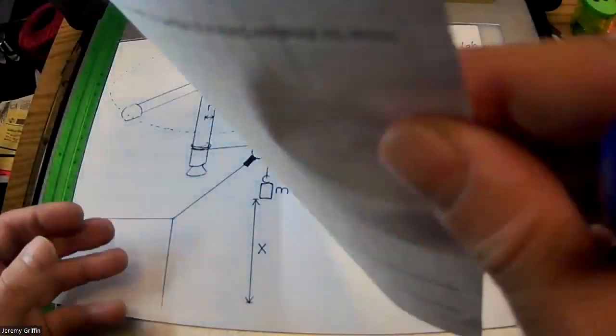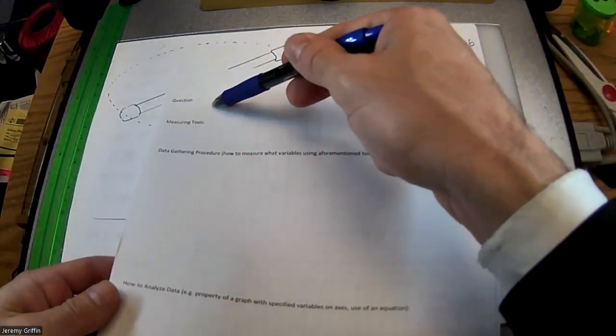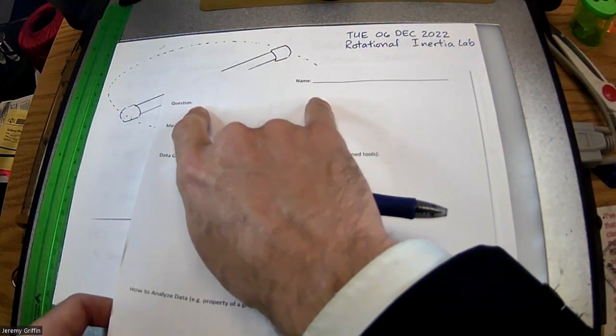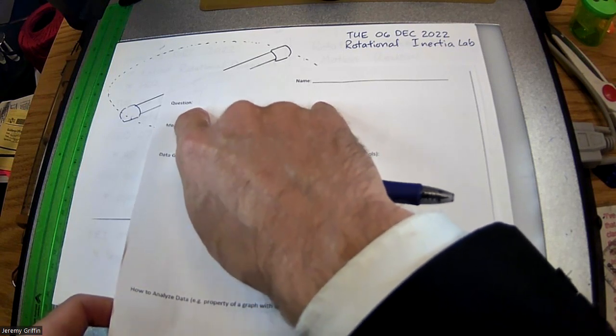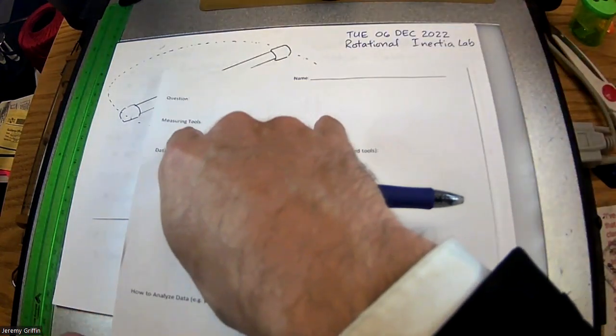Now, on the back side of this page, you see a space for a five-part write-up. The first part is the question. You can start tackling this right now: what is the rotational inertia of the apparatus? Or some version of that. You can put that in your own words.